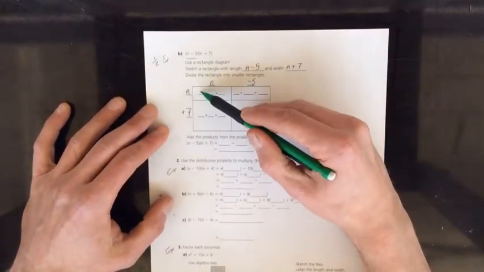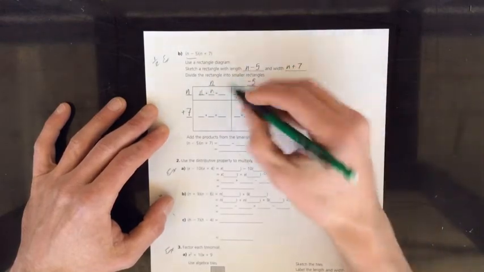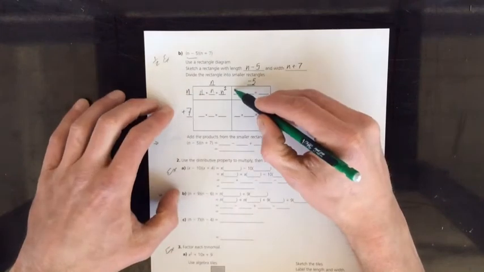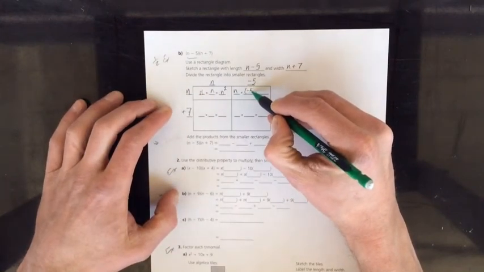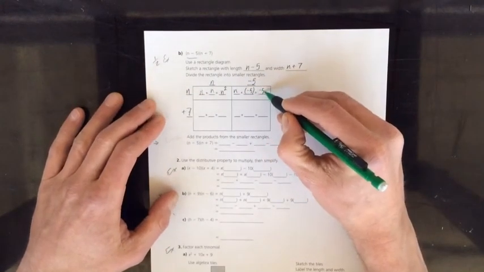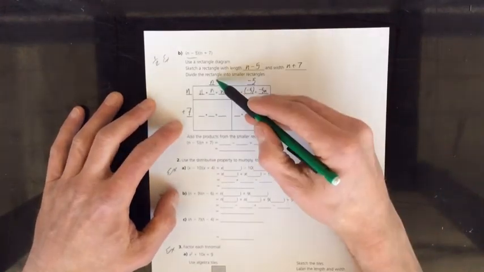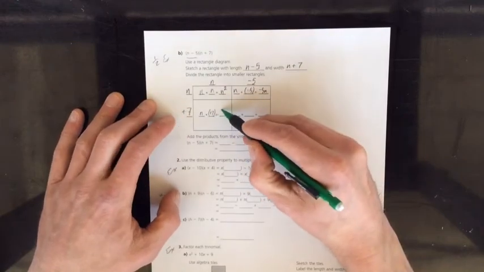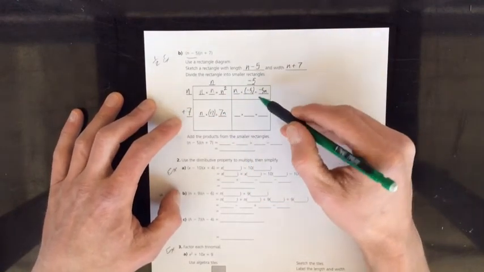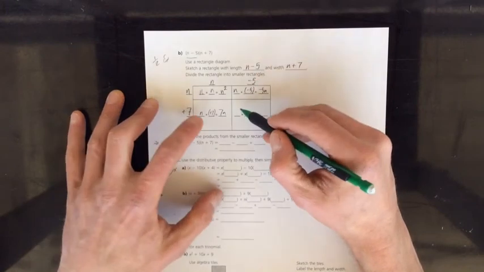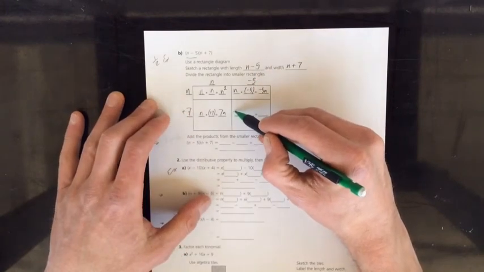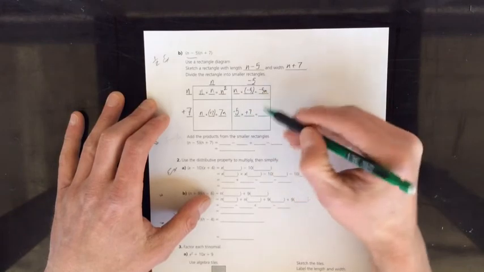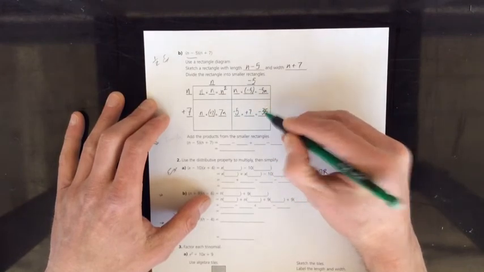Well, n times n is n squared. n times -5 is -5n. n times +7 is equal to 7n. And -5 times +7 is -35.